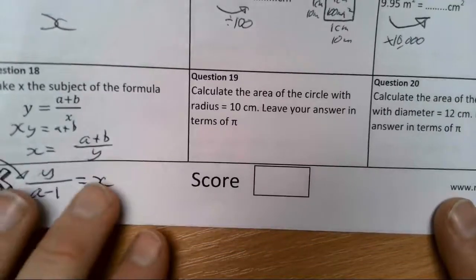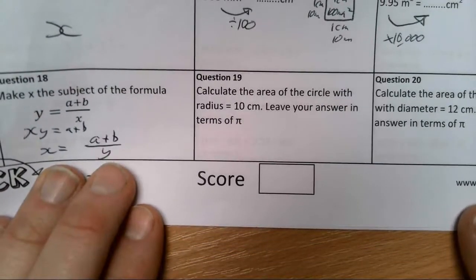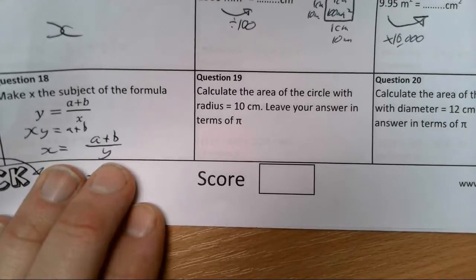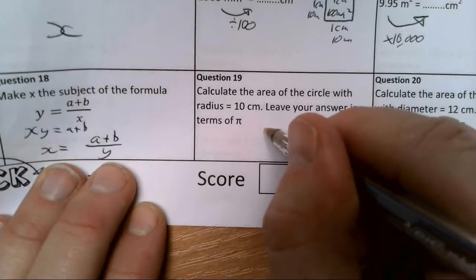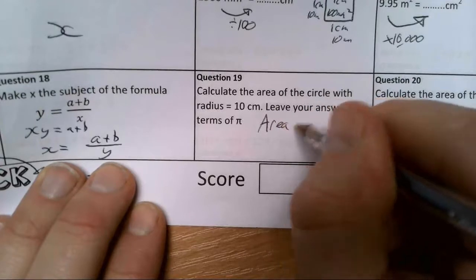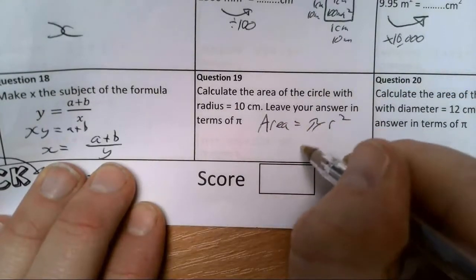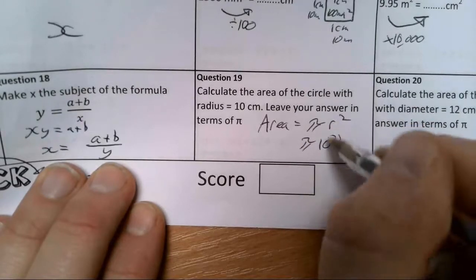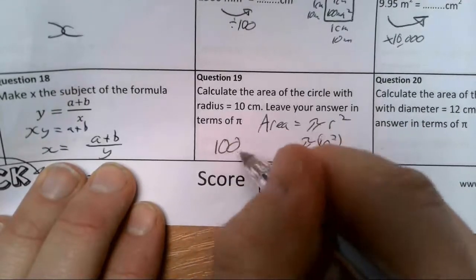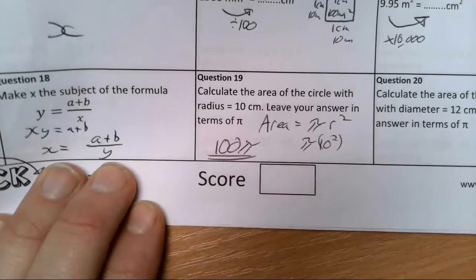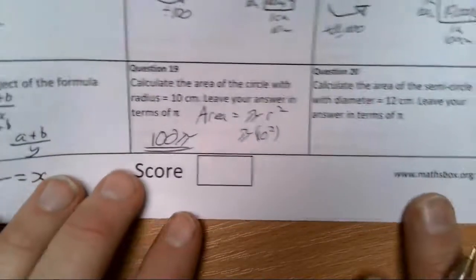Next question. Calculate the area of the circle with radius 10 centimeters. Leave your answer in terms of pi. Well, that's a bit easy. Area equals pi r squared. The radius is given to us, so it's pi times 10 squared, which is going to be 100 pi. Leave it exactly in terms of pi, that's my answer, 100 pi.